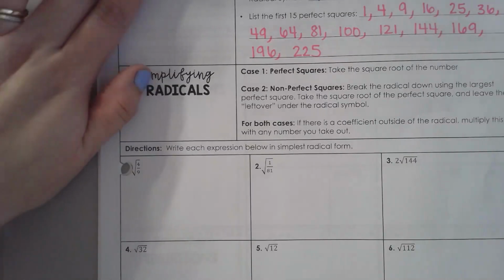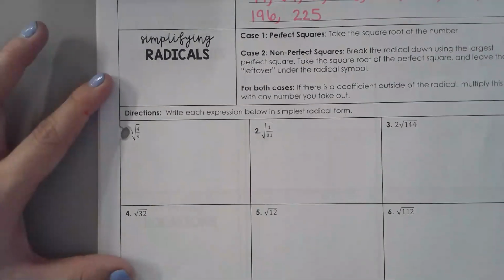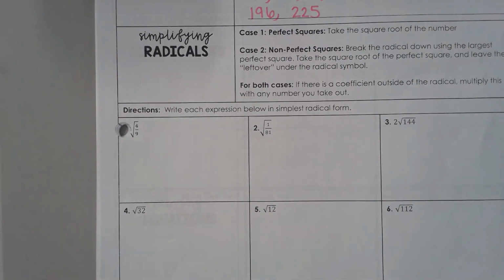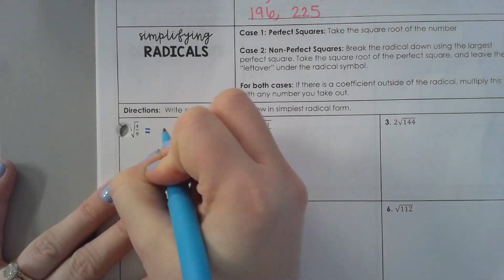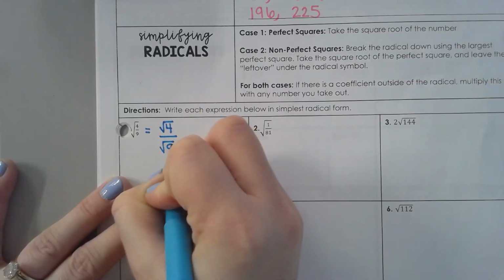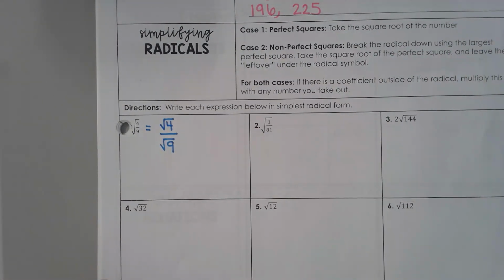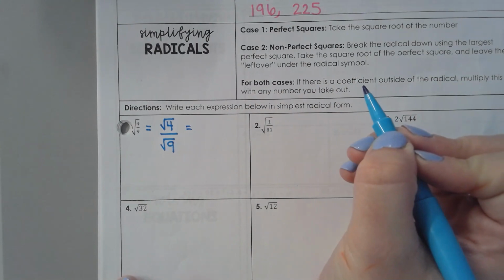When you have a fraction, so we're taking the square root of 4 over 9. That is the same thing as doing the square root of 4 over the square root of 9. And what is the square root of 4? 2.